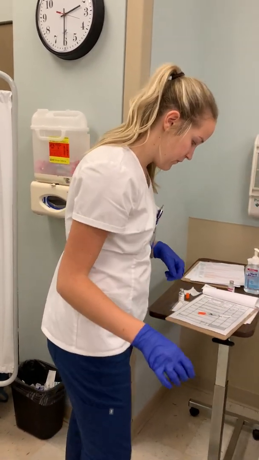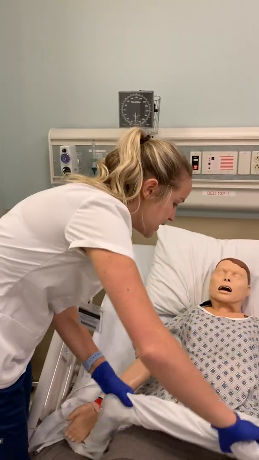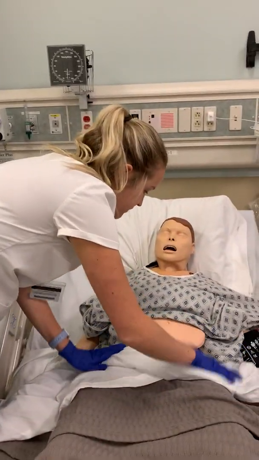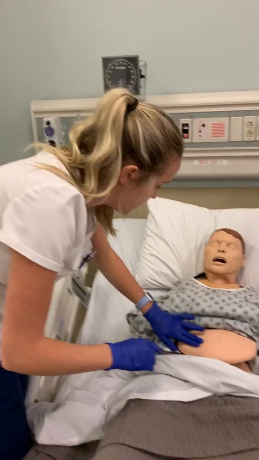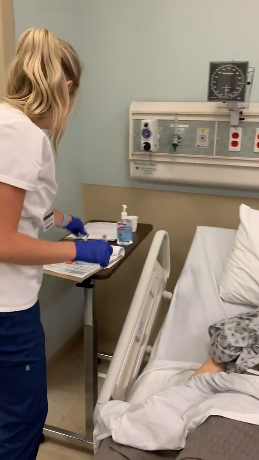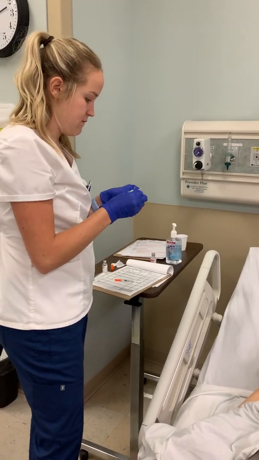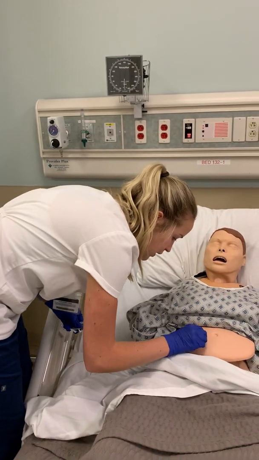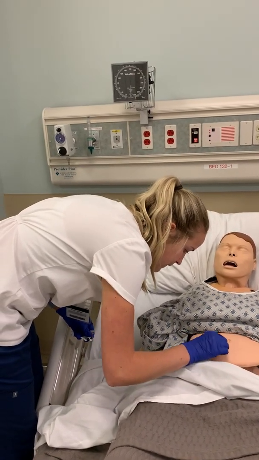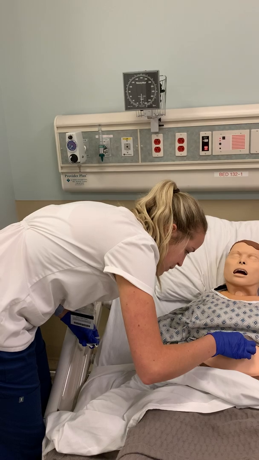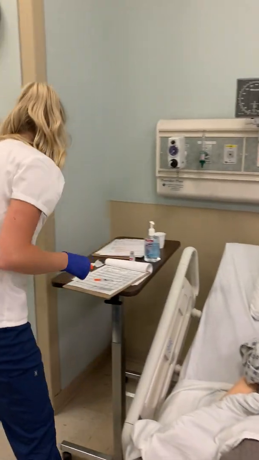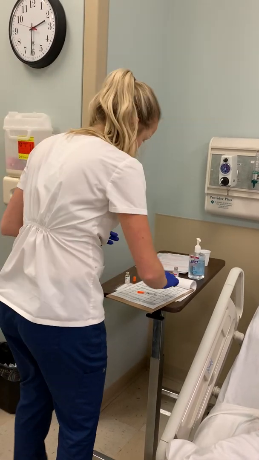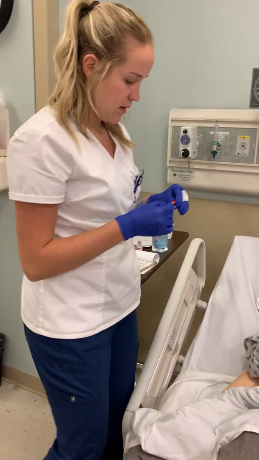Okay, Mr. Wheeler, I'm going to expose your abdomen. So we're going to be doing this in the lower right quadrant. Okay, so it's going to be right over here. I'm going to be avoiding your umbilicus, your belly button. I'm going to start swabbing here, starting in the middle and working outward in circular motion. And then I'm going to leave my swab to indicate where I should give you the injection. Okay, waiting for that to dry.